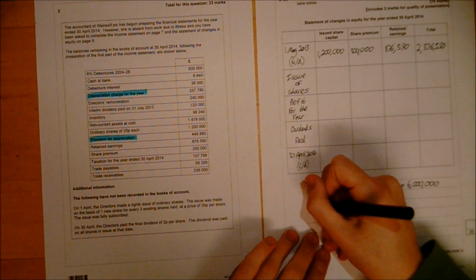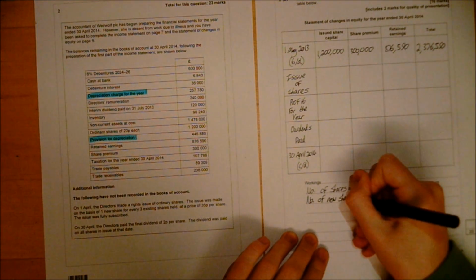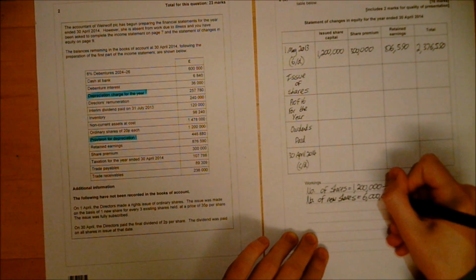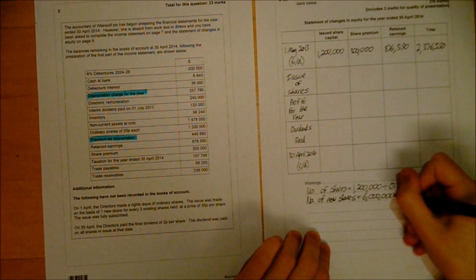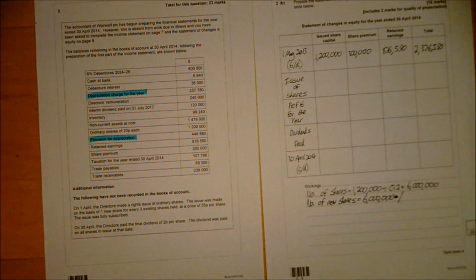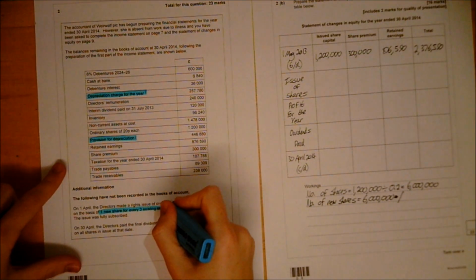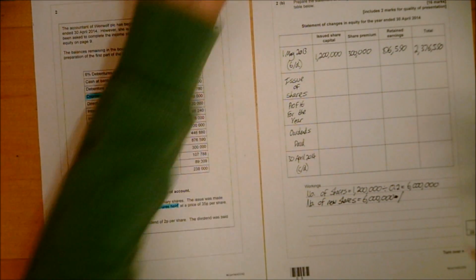So the number of new shares. I have 6 million currently, and it's going to be a divide by. It's on the basis of 1 new share for every 3. So 1 new for every 3.